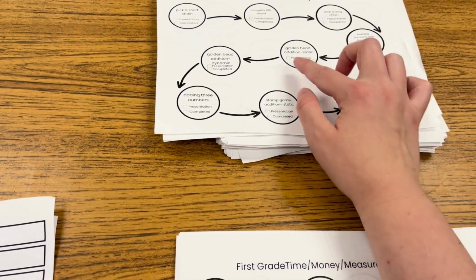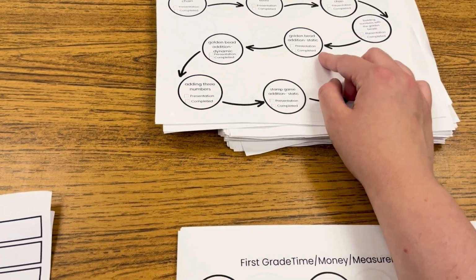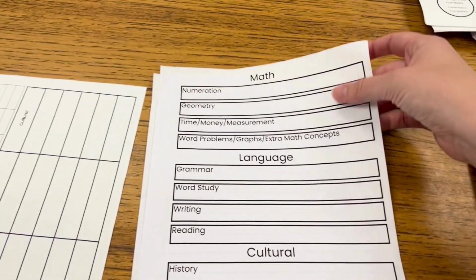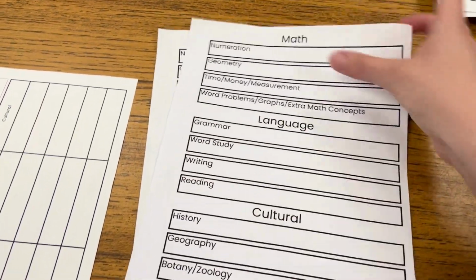And so they could even go to the binder and say, hey, Miss Bethany, I need the golden bead addition strip board. And some people are like, well, some people don't need that. They don't. I won't show it to them. I'll skip over the little things. But anyways, this is how I'm doing it for right now.